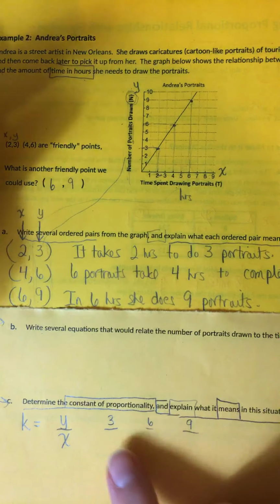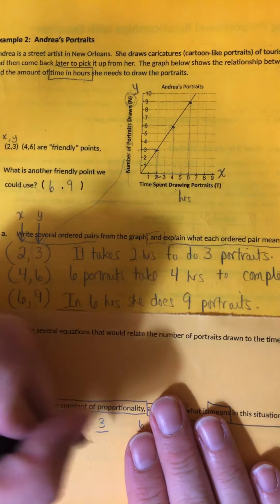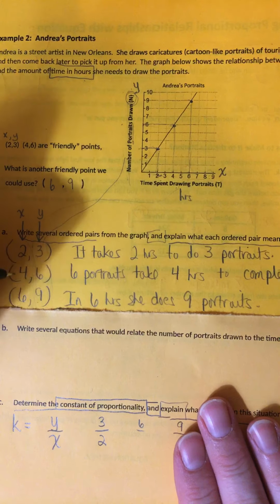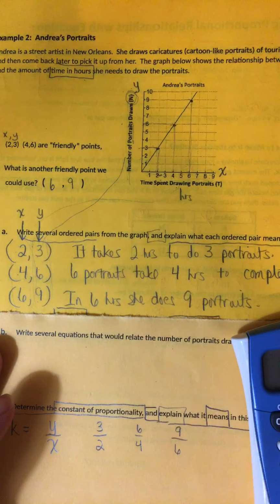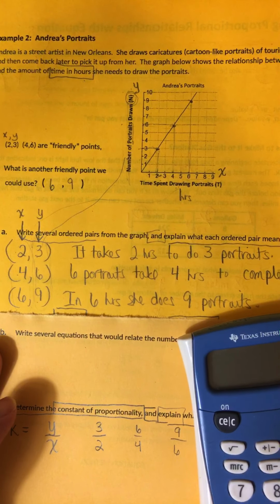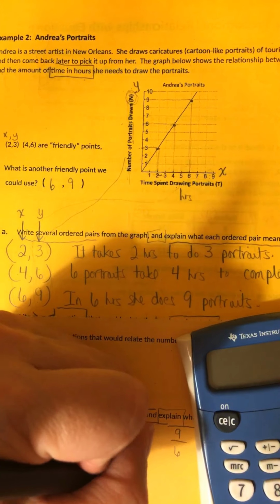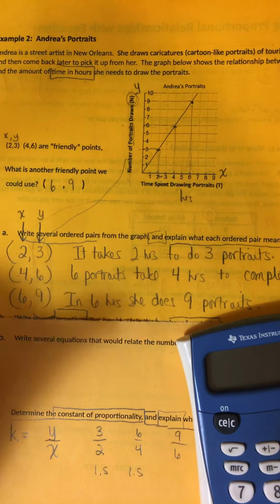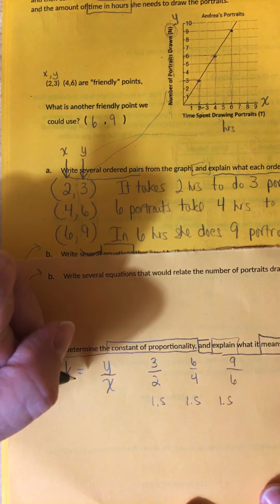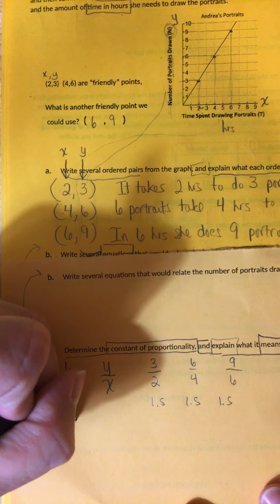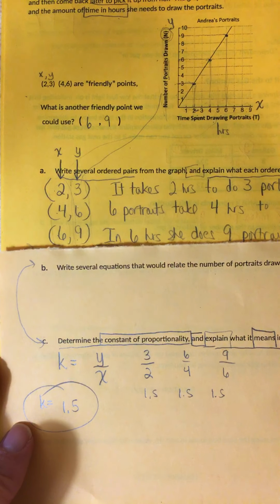and then we're going to put them over their corresponding X values. We're writing ratios here. 3 is going to go over 2, 6 is going to go over 4, and 9 is going to go over 6. We're just going to find out what those each equal. 3 divided by 2 is 1.5, 6 divided by 4 is 1.5, and 9 divided by 6 is 1.5. So we have just discovered that K is equal to 1.5, which we're going to need because we're going to have to write an equation up here.